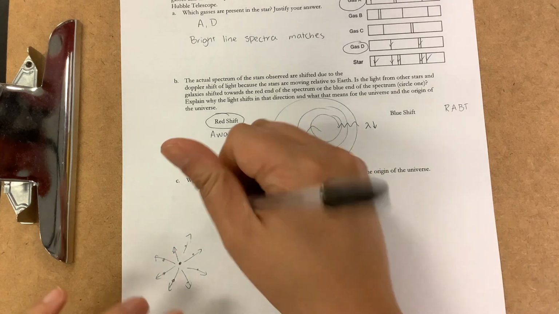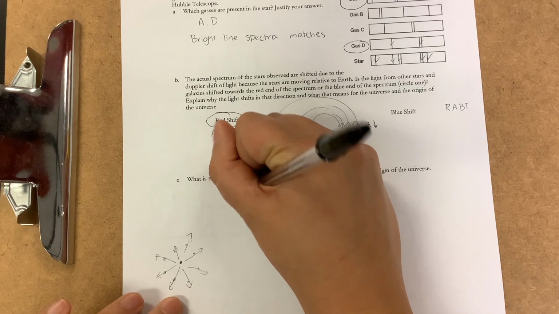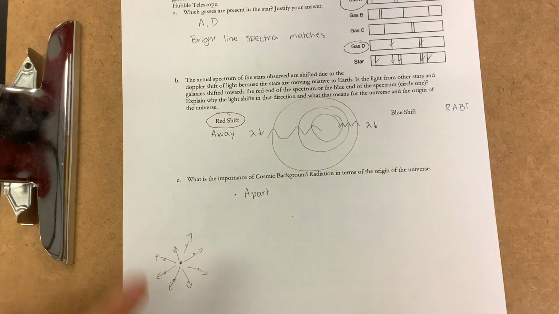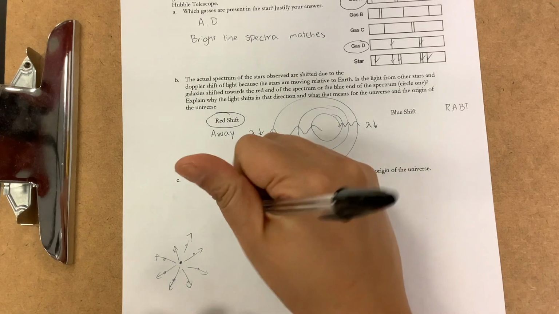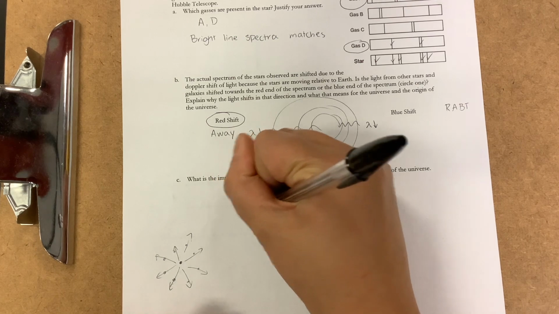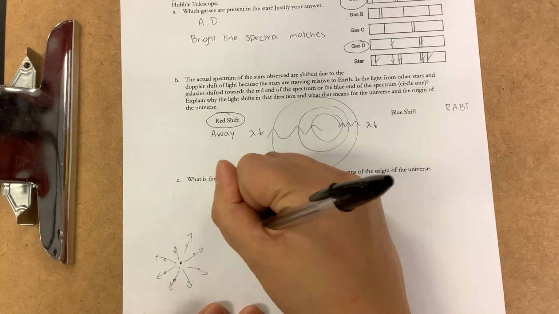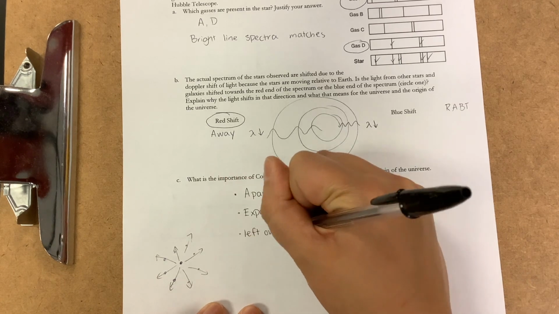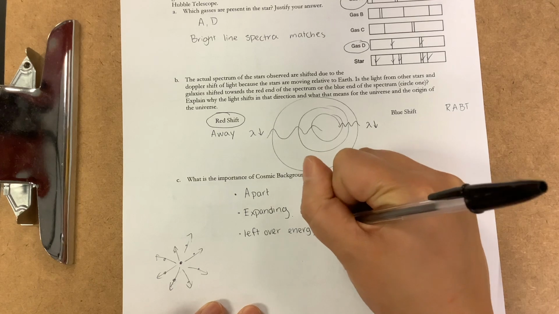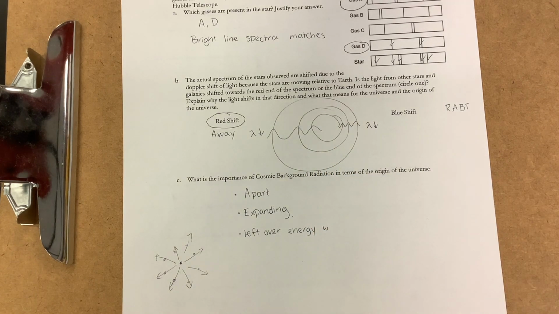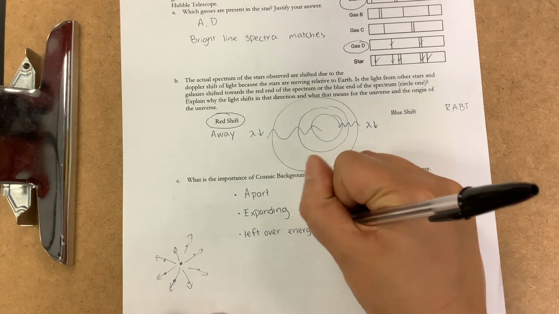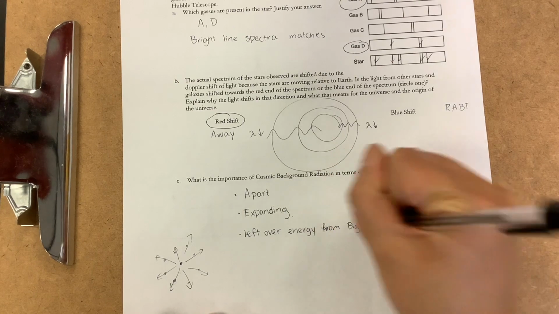So what does this mean? It means things are moving apart from each other because it's not only red shifted, it's like microwave shifted, even more than red. It means the universe is expanding. You can think of this as the leftover energy from the Big Bang. Even though we can't see it with our eyes, we can measure this with telescopes and actually take pictures of the microwave background, just like we would take pictures of the sun or the moon. Leftover energy from the Big Bang.